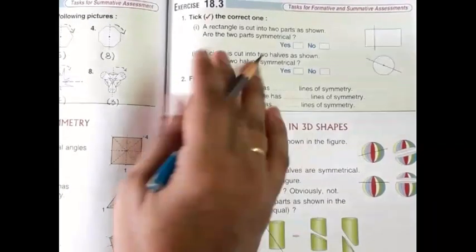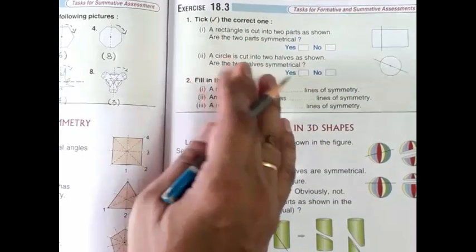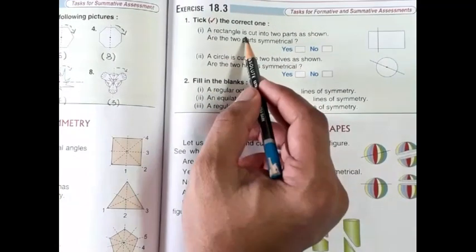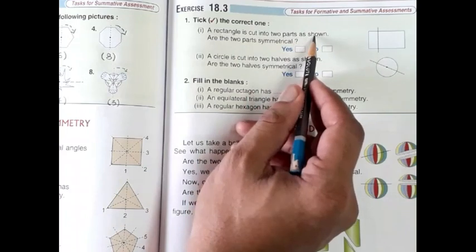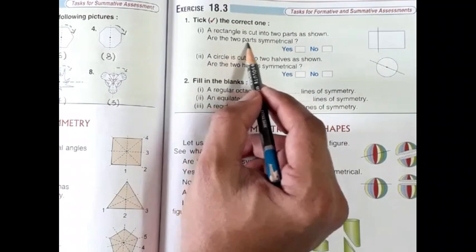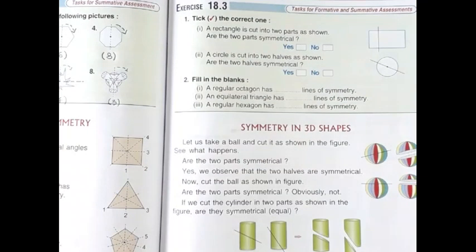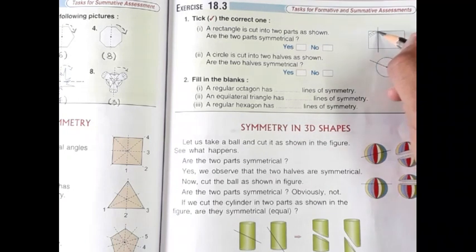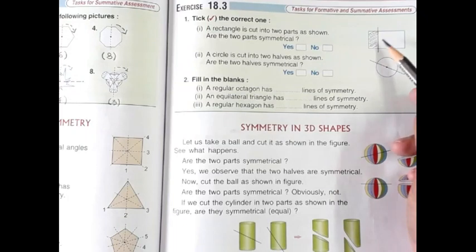Look. So first one, tick the correct one. A rectangle is cut into 2 parts as shown. Are the 2 parts symmetrical? That means, see here, they drew a line here and they are asking if this part, just for your understanding I want to shade this one, is going to coincide with this one.